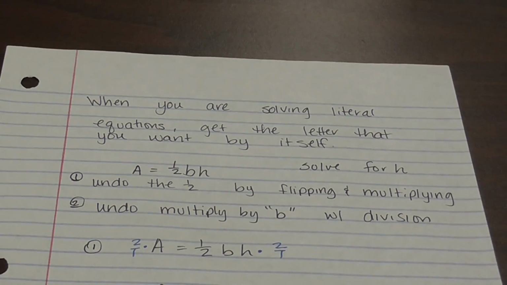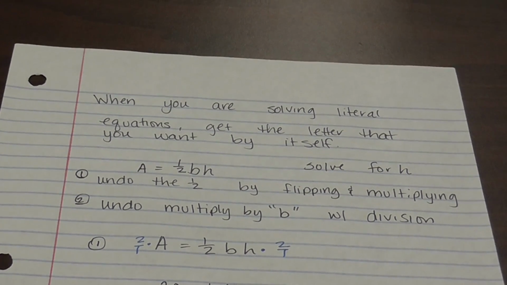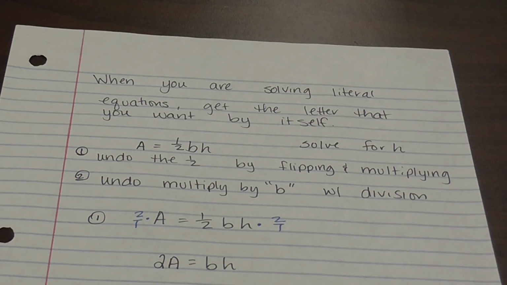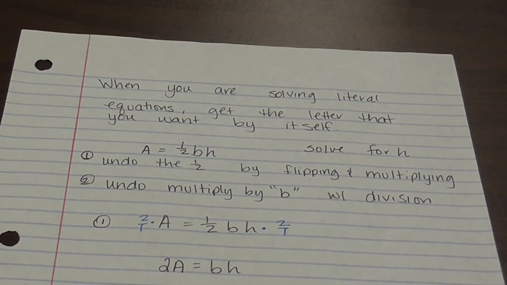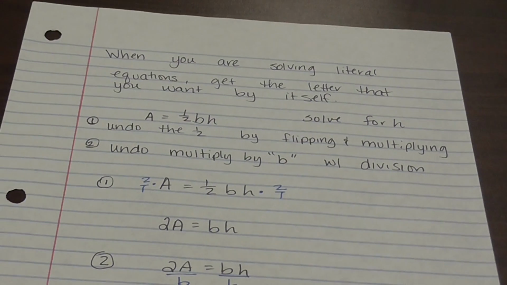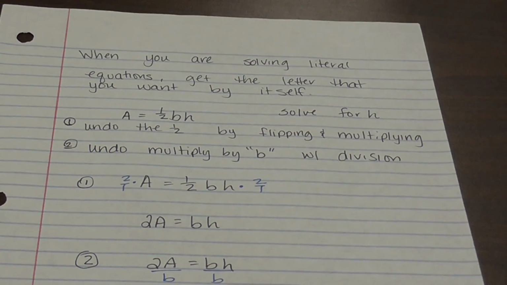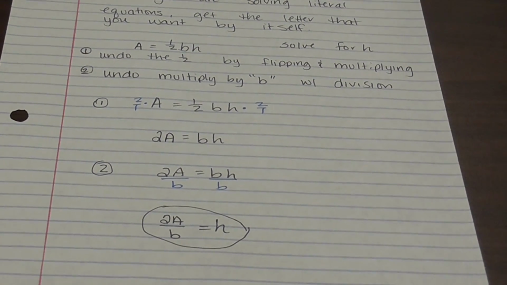So step 1, I would multiply both sides by 2 over 1 in order to get rid of the 1/2. The 1/2 would go away, and I would get 2a = b times h. So from 2a = bh, I'd get rid of the b by dividing. And that's the answer. That's all there is to it.